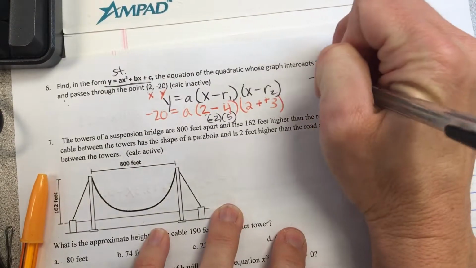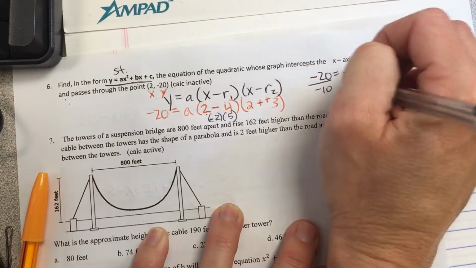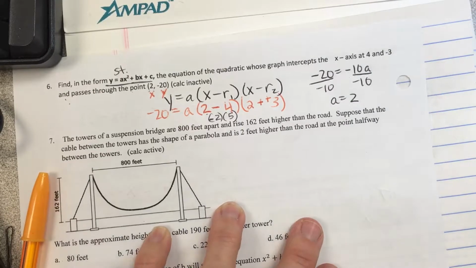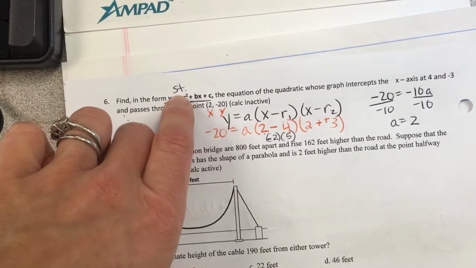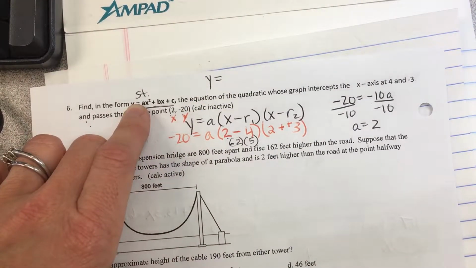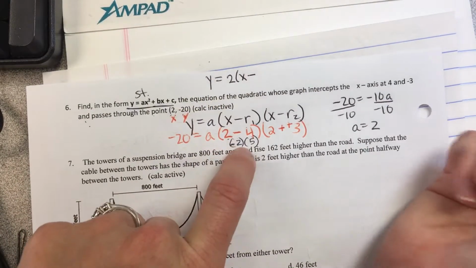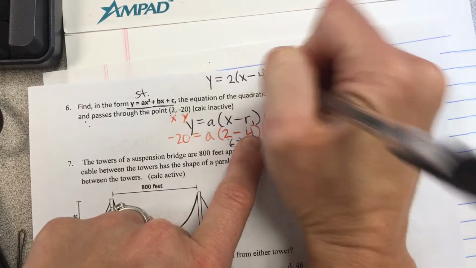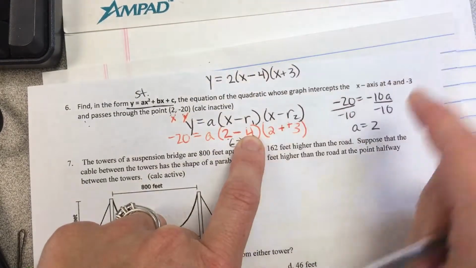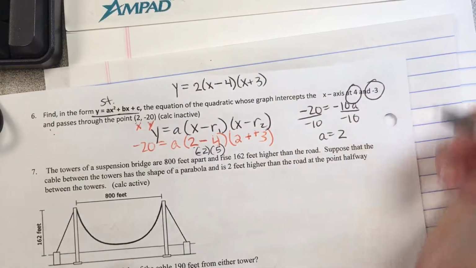All right, so I'm going to write it over here. Negative 20 equals negative 10a. And then you need to divide both sides by negative 10. And so a is 2. Unfortunately, it still wants it in standard form. So y equals, what goes in for a? 2. Then I'm going to do x minus 4. So I'm putting in my roots. And this one would be x plus 3. Remember, you do the opposite because it's in parentheses. So minus 4, I'm getting that from here, and positive 3.